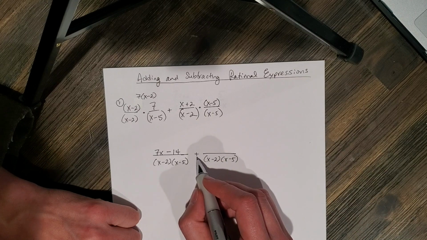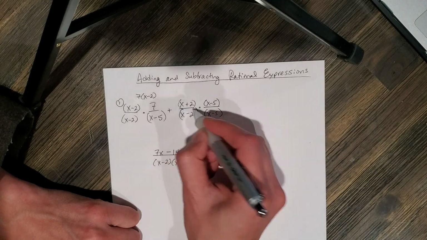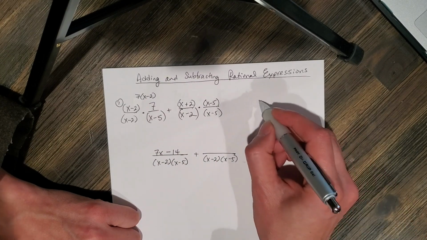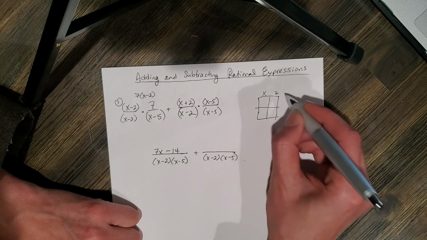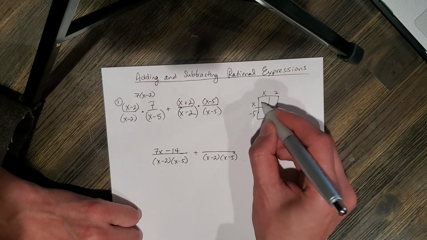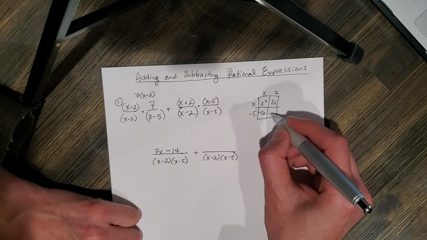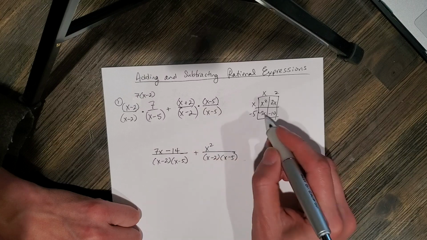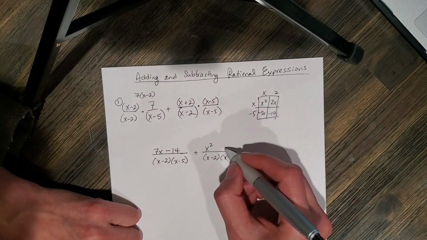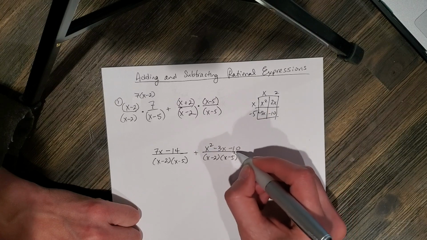For the next one here, notice it's a plus sign. So now we're going to go ahead and multiply x plus 2 times x minus 5. Now remember, we used to do these using the box method. So let me do that. x plus 2 and x minus 5. So it'll be x squared and then 2x, negative 5x, and then negative 10. So I'm going to put these in here. That'll be x squared, and then negative 5x and 2x makes negative 3x, and then finally negative 10.